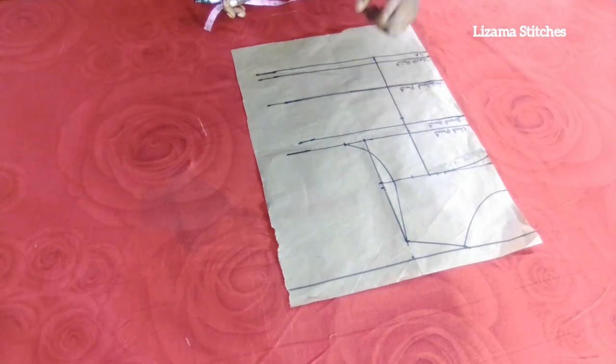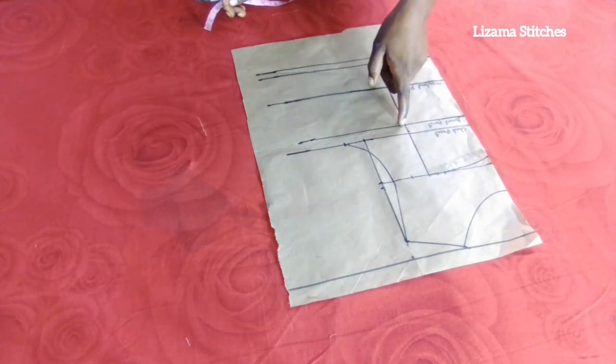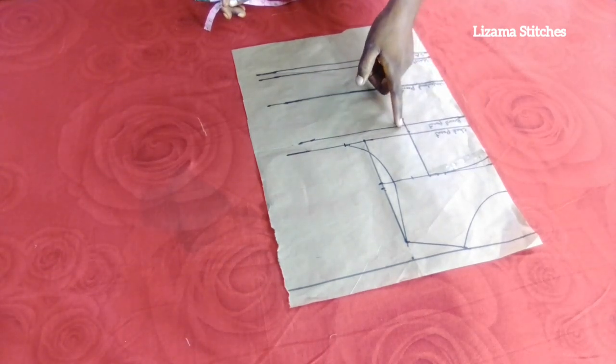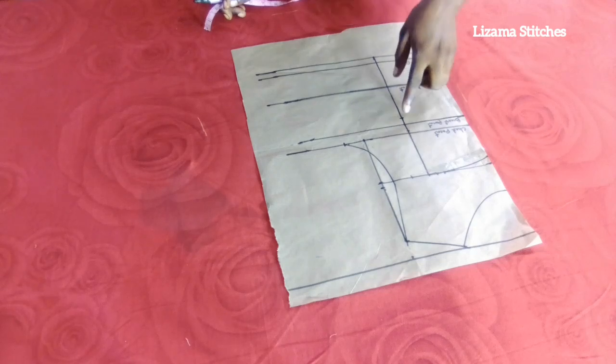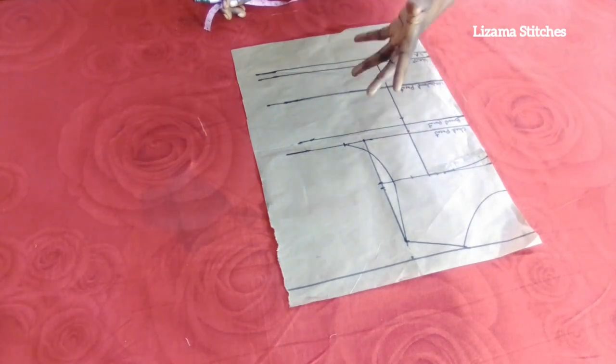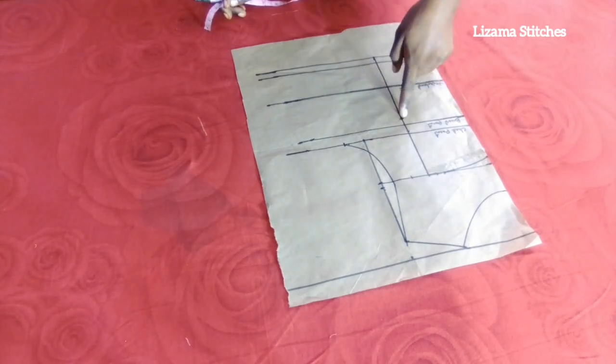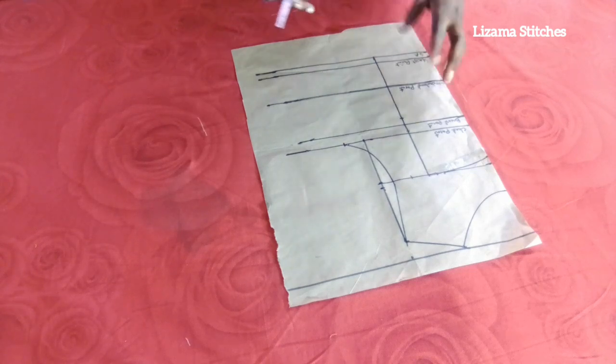Now if you connect this line directly to your bust point, it's not going to be nice. It will look awkward. Your bustier will look awkward. So it's either you go up by 1/2 inch or you go up by 3/4 inch, and you come down by 1/2 inch or you come down by 3/4 inch.